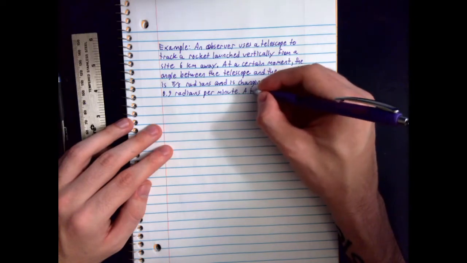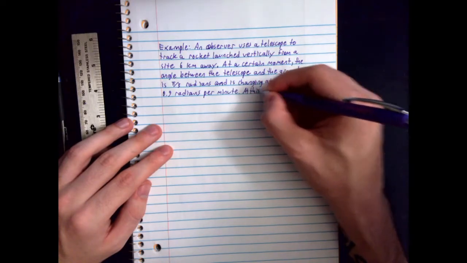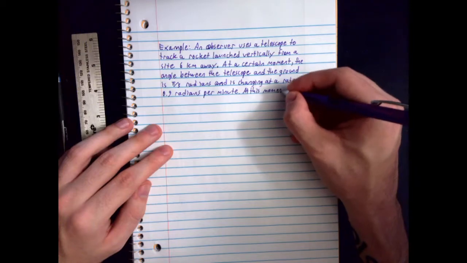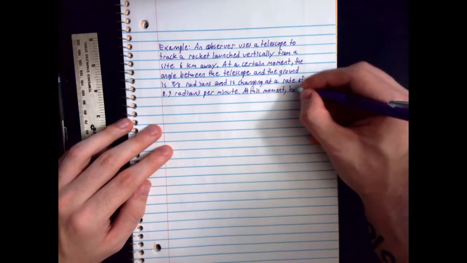At this moment, how fast is the rocket traveling?